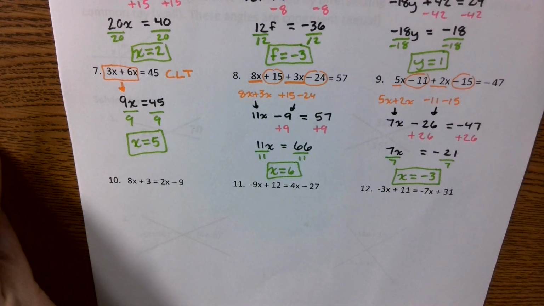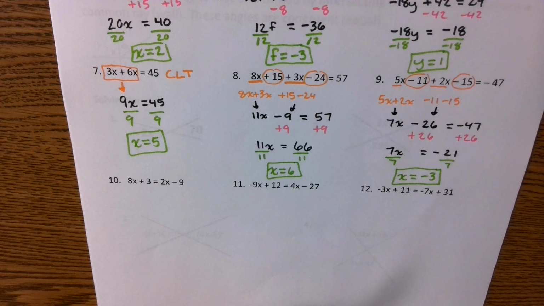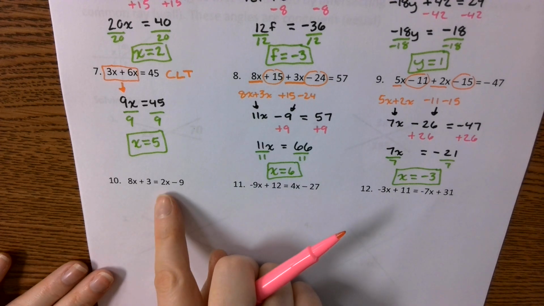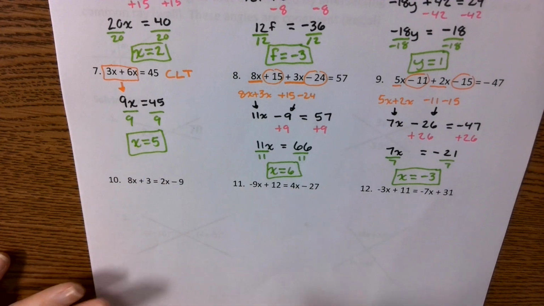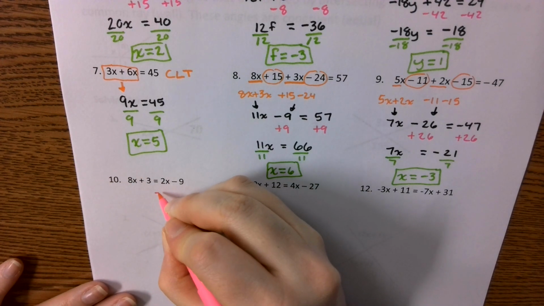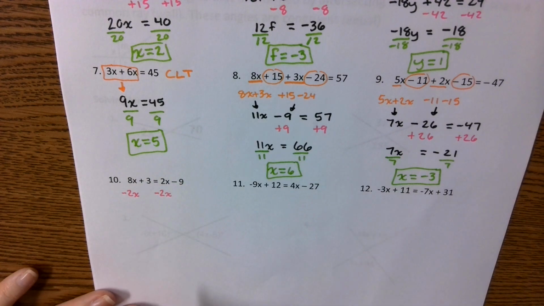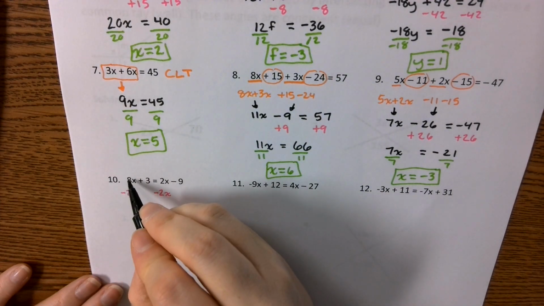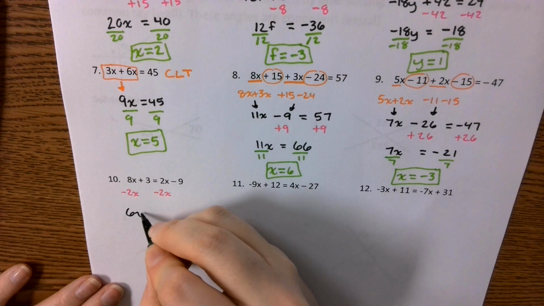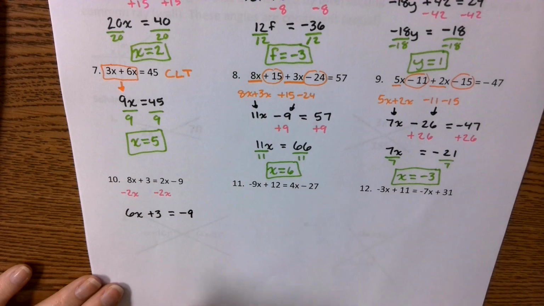So in this case, I'm going to always try to go ahead and just move everything over to the left. Okay, that's what I want to go ahead and focus on doing. I'm just going to move all of my variables to the left, my numbers to the right. So for here, I would just subtract my 2x from both sides. Okay, by subtracting 2x from both sides, the 2x's can cancel out. 8x minus 2x now gives me 6x. I still have this plus 3, and it's equal to a negative 9.